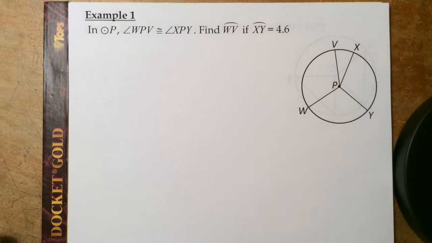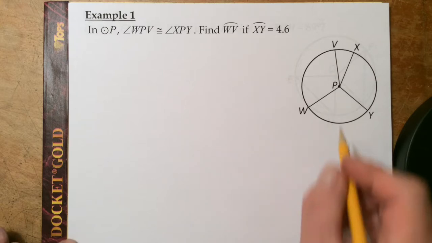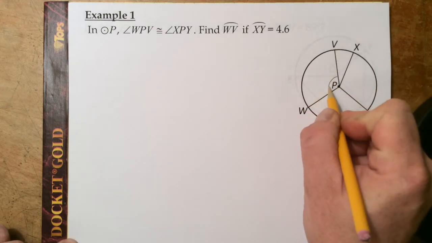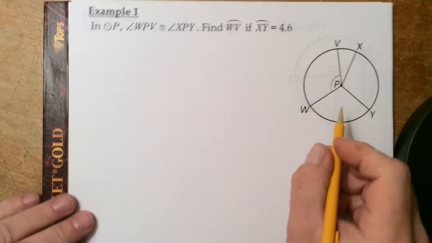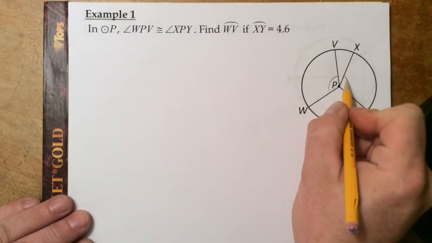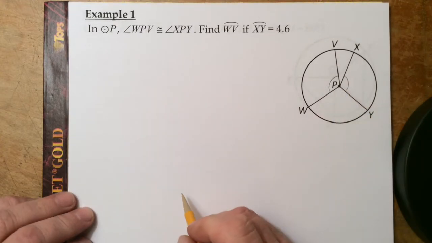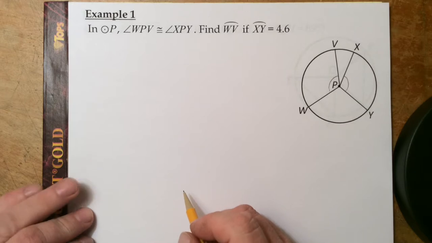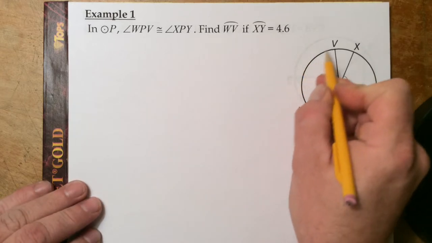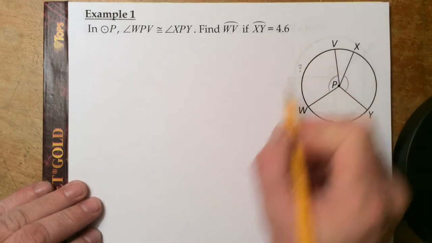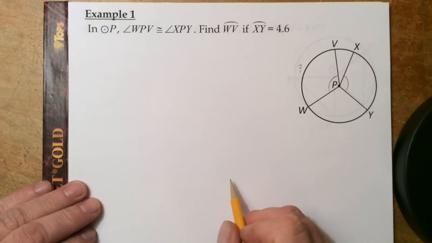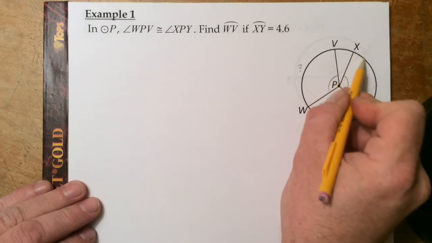Example 1. In circle P, angle WPV is congruent to angle XPY, both central angles. Find the length of arc WV here if the length of arc XY is 4.6 here.